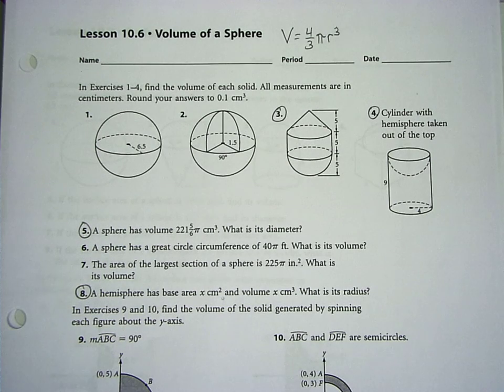I got a request to do some volume of sphere problems from my geometry class. So we're just going to go ahead and do the circled problems. We're going to start off with number 3, which is a cone on top of a cylinder on top of a hemisphere. And we want to find the volume of each solid and round to the nearest tenth.